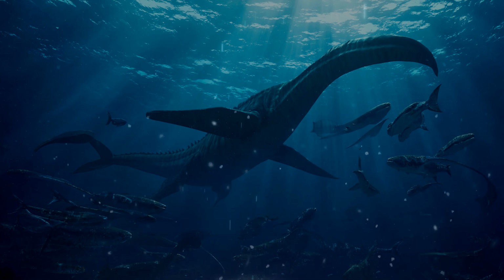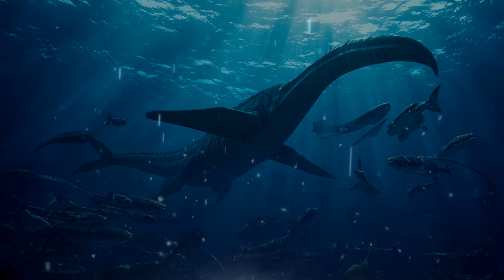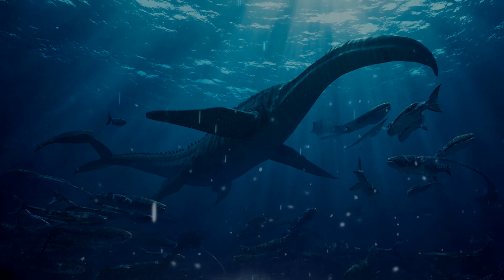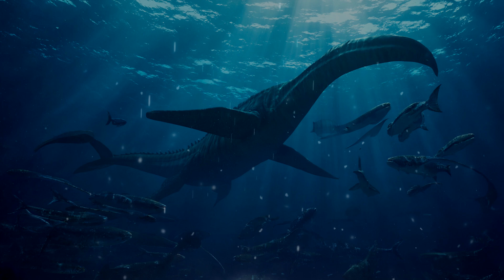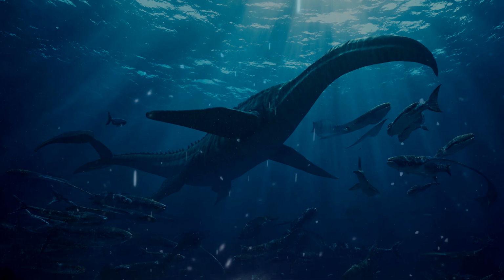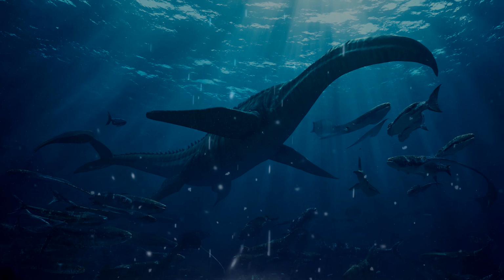It's easy to take it for granted, this clear, tasteless liquid that flows through rivers, falls from clouds, and pours from taps. But beneath its simple appearance lies a molecule so extraordinary, so essential, that without it, life as we know it would not just struggle, it would be impossible. Let's take a step back.